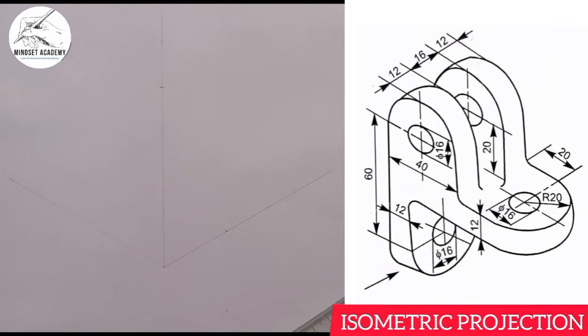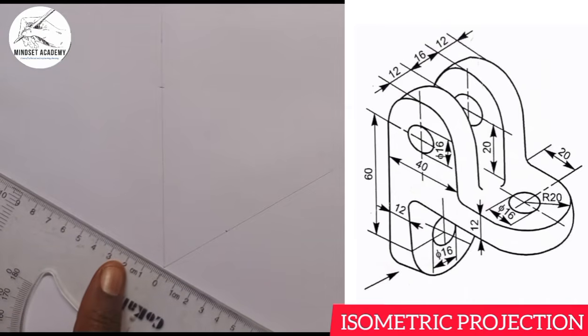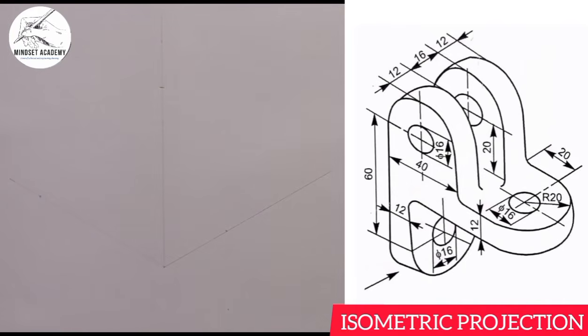Similarly, the length here, if you look at this closely, from this end to this end here is 40. From this end of 40 to this center here is 20, making 60. The radius of this arc is 20, making 80. So the entire length here is 80. So I'm going to measure 80 from here, from 0 to 8, and that is 80. Then I'm going to take them up in this fashion.